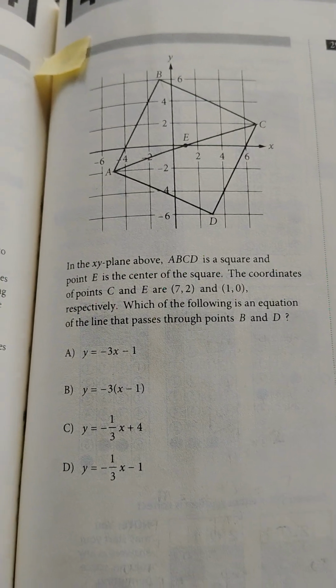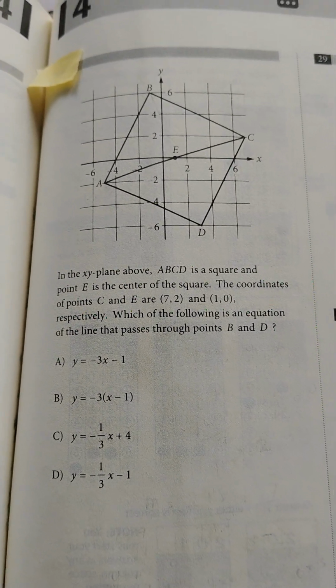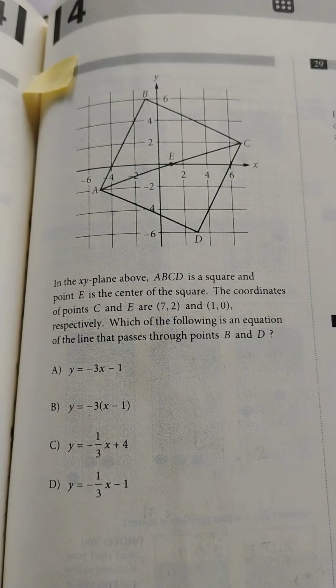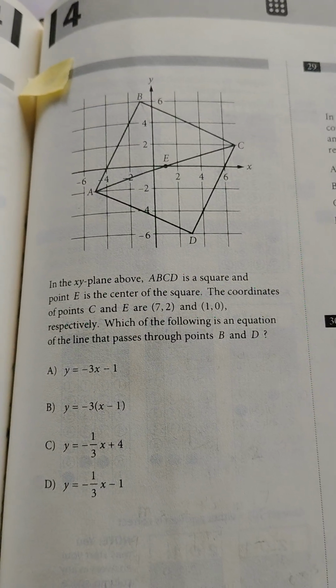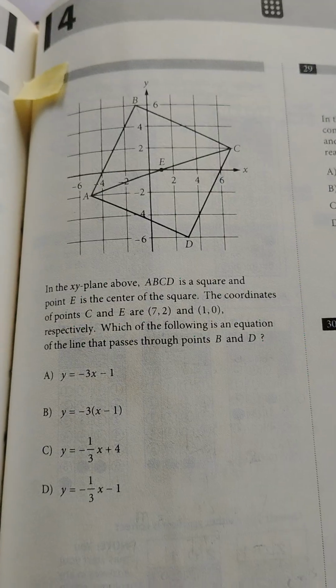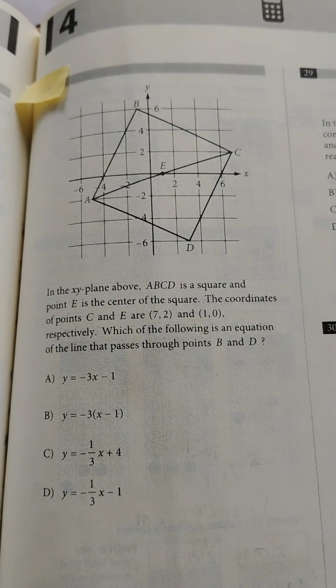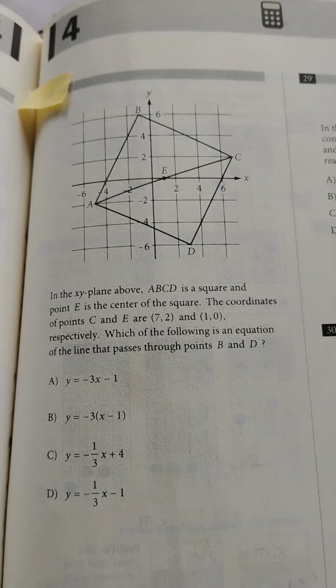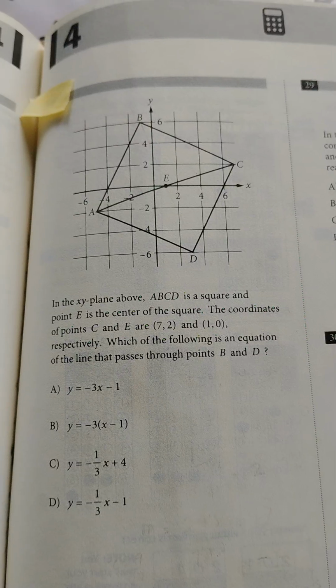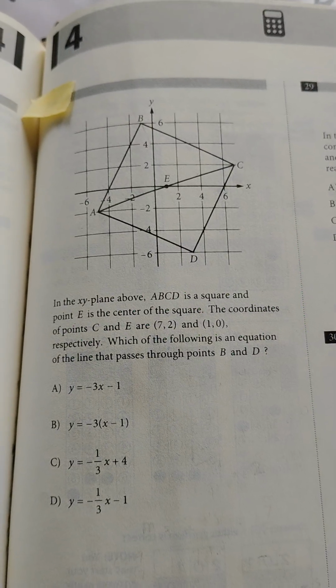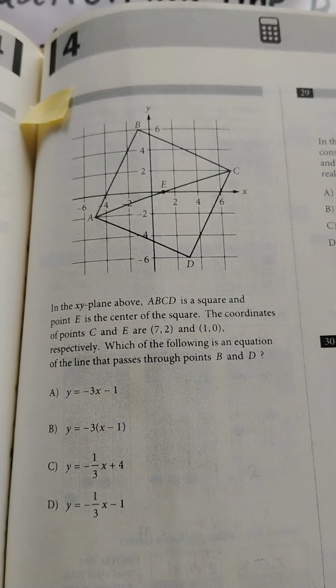Let's solve this SAT question. In the xy plane above, ABCD is a square and point E is the center of the square. The coordinates of points C and E are (7, 2) and (1, 0) respectively. Which of the following is an equation of the line that passes through points B and E?